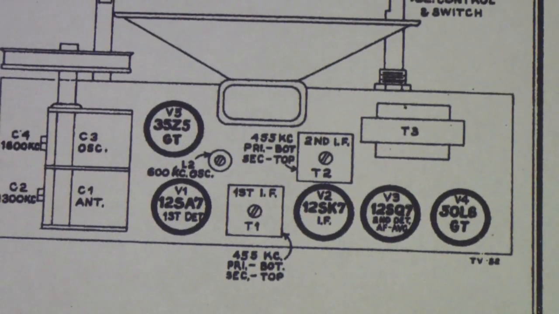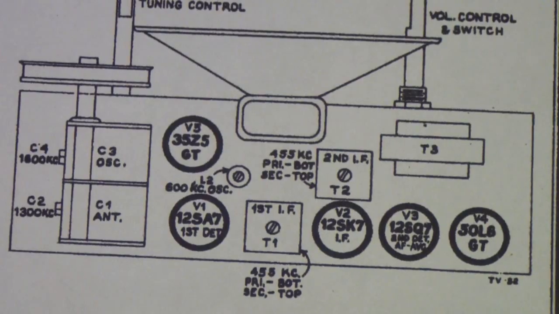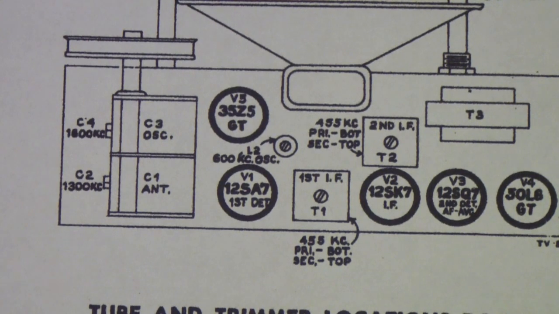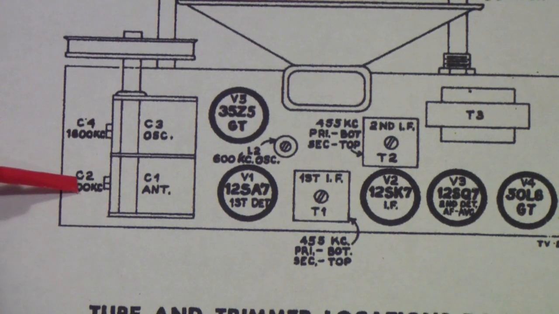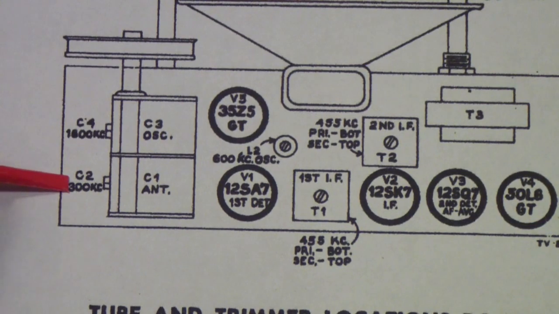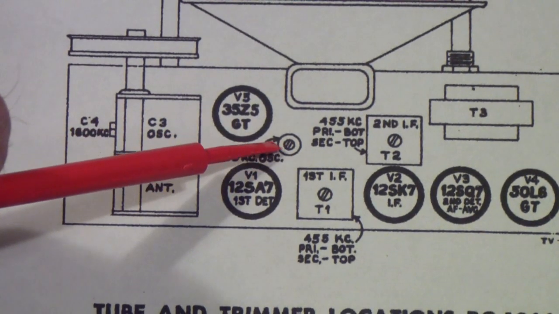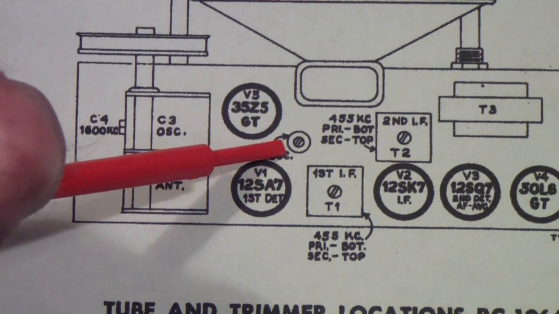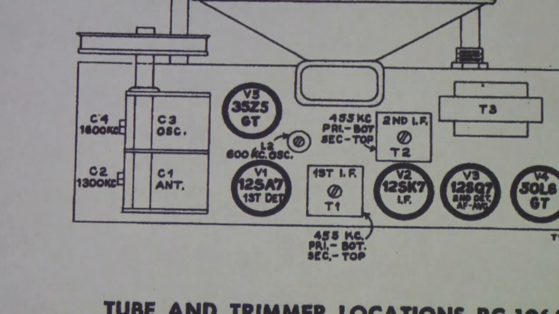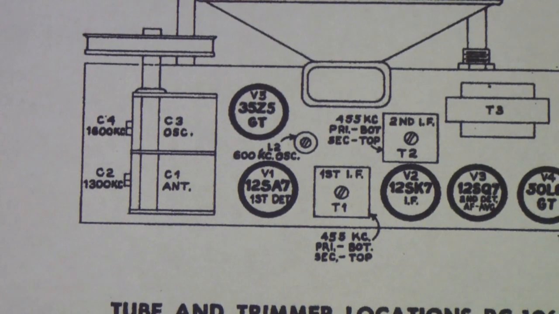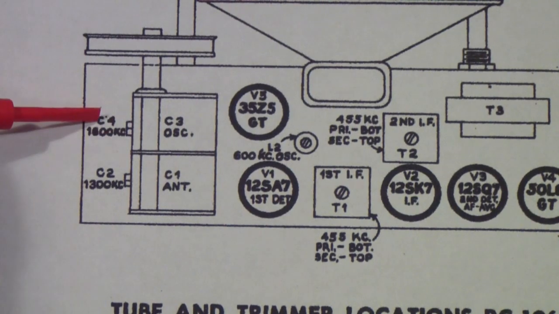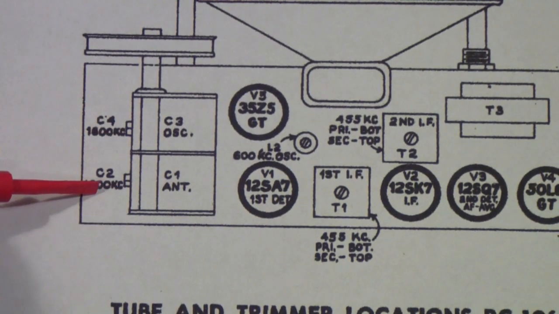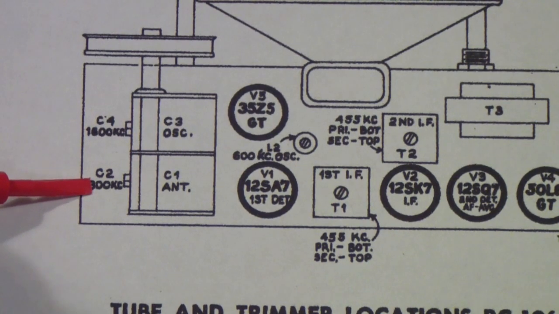In this receiver, there is an oscillator trimmer right here, C4, an antenna trimmer, C2, and a 600 kilohertz oscillator trimmer here, which is used to set the low end of the band. So the way it would work is you'd set the low end with this, you'd set the high end with this, and then you would peak this for the best overall reception.